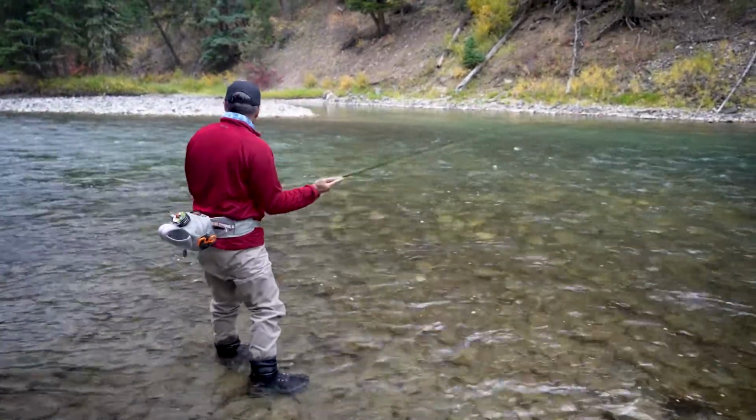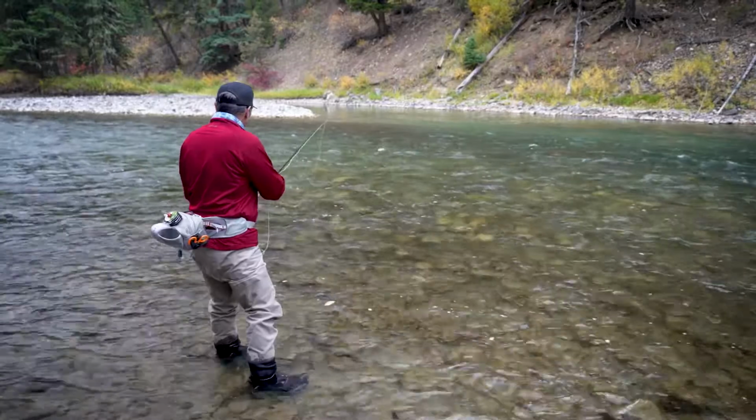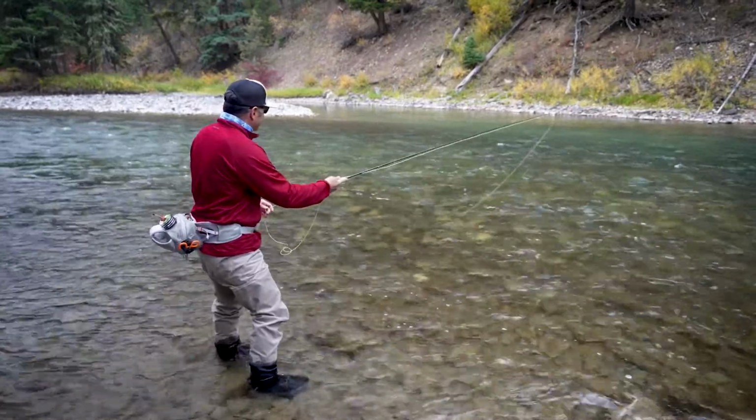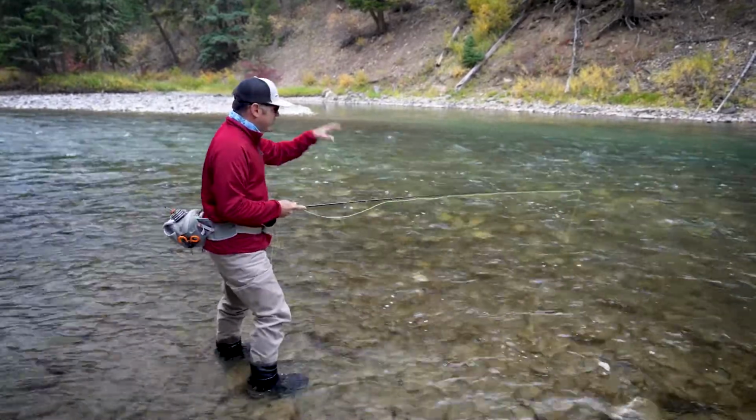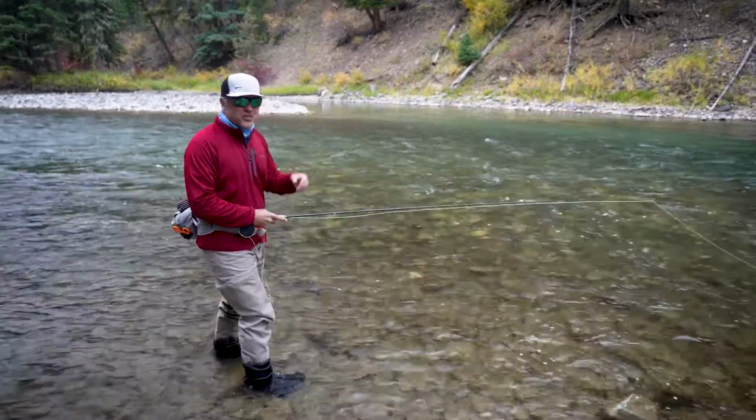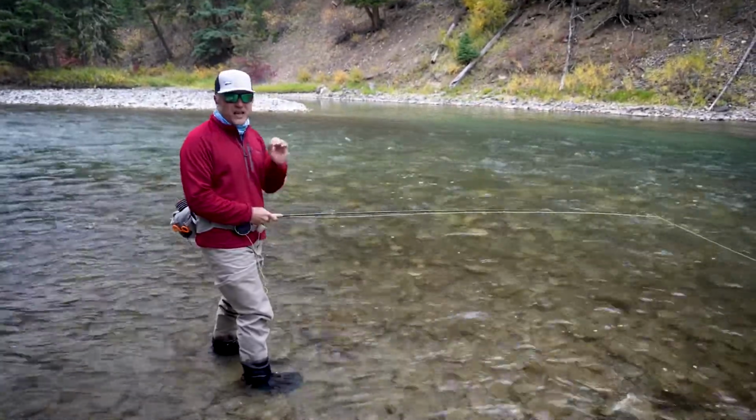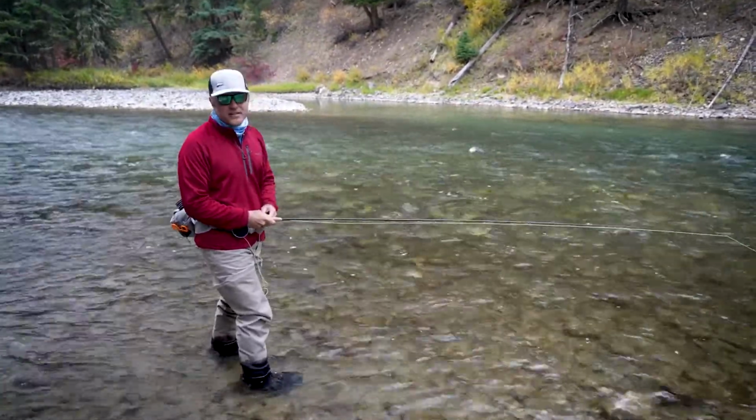This allows us to fish both the surface and just below the water column. We expect these fish to be actively feeding. We'll often see a rise, or we'll see our dry fly yank underwater as those active fish intercept our flies.